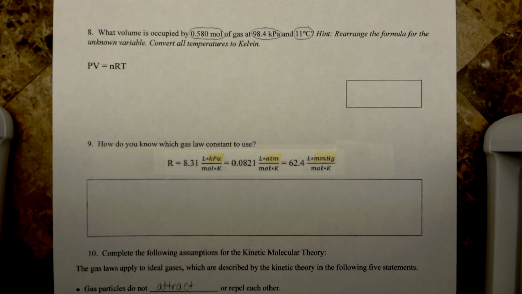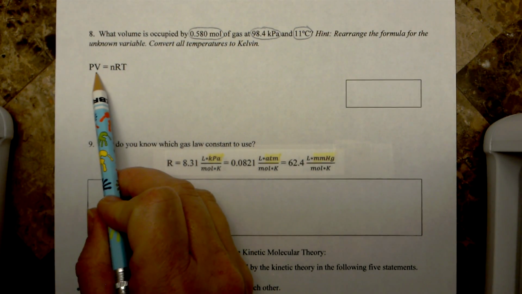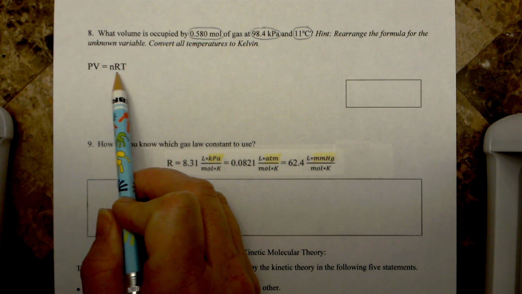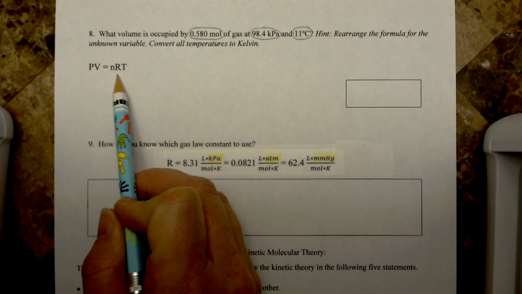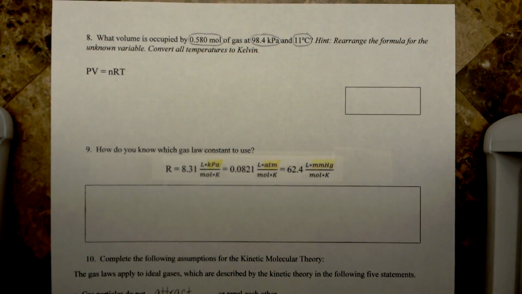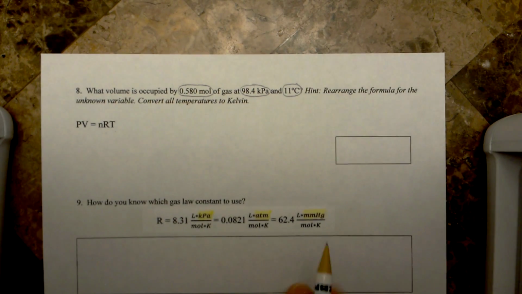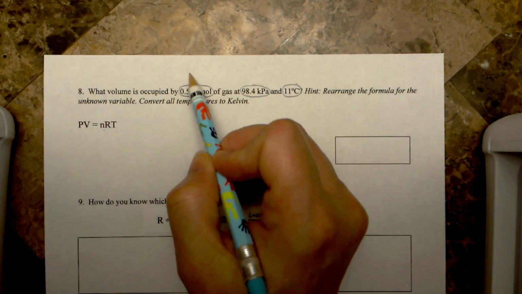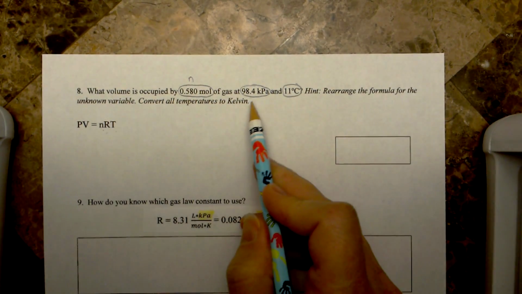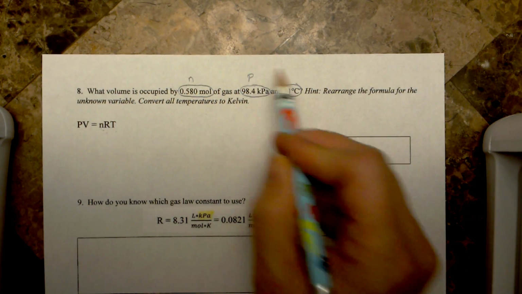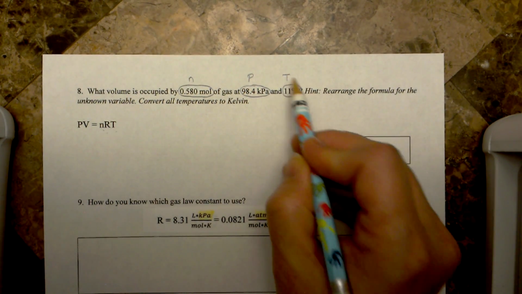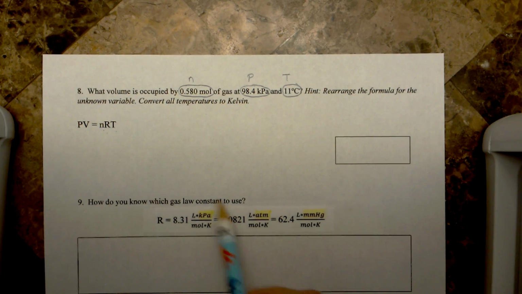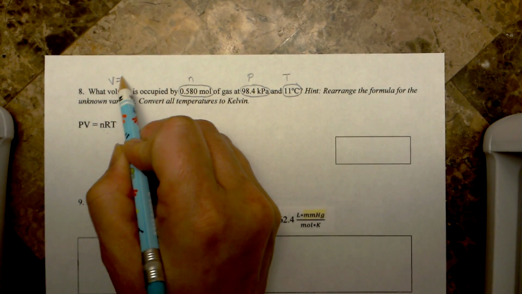And this last page starts off with the ideal gas law. The ideal gas law is here: pressure times volume of a gas is equal to the number of moles times our ideal gas law constant times temperature. So first you need to identify what these things are. N is moles, so this is N. This is pressure. This is temperature. It needs to be converted to Kelvin, okay? And it asks for what volume.